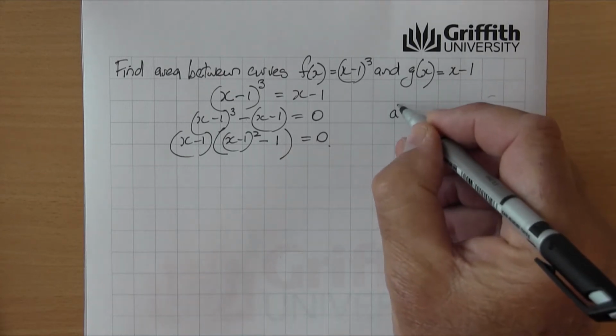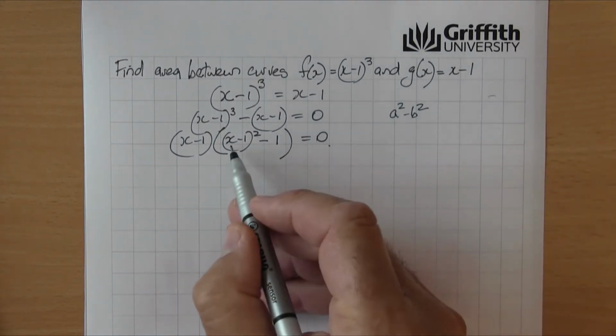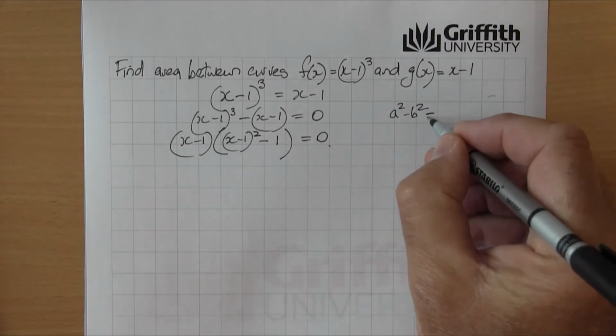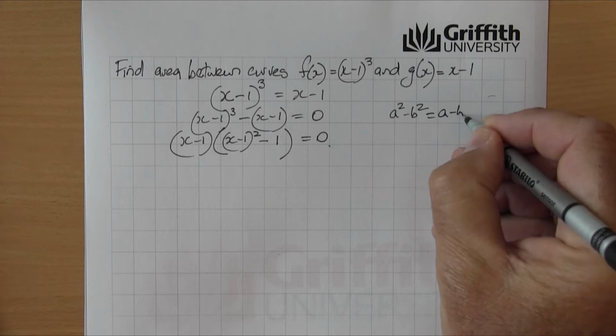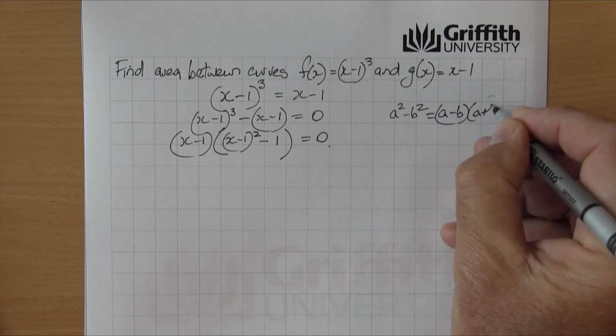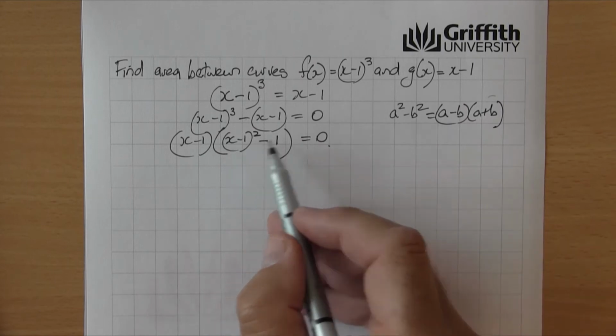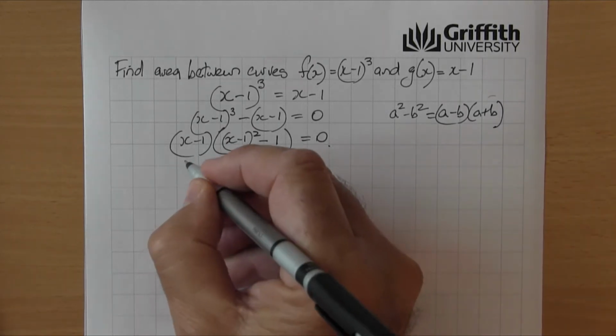This is of the form a² − b², (x − 1)² − 1², which is the difference of two squares, and that's (a − b)(a + b). Here my a is x − 1 and my b is just equal to 1.